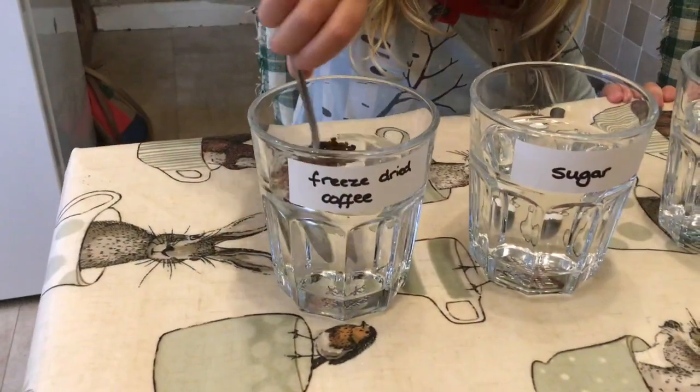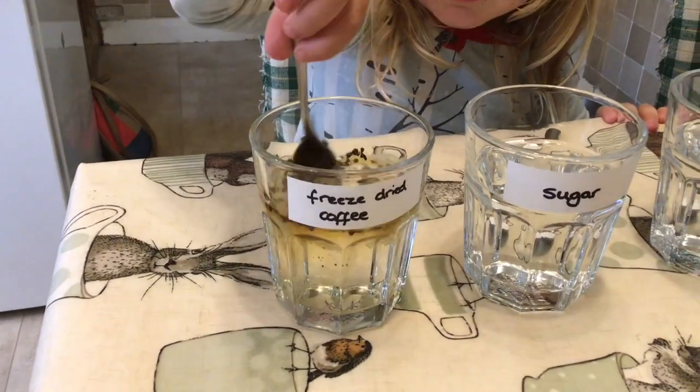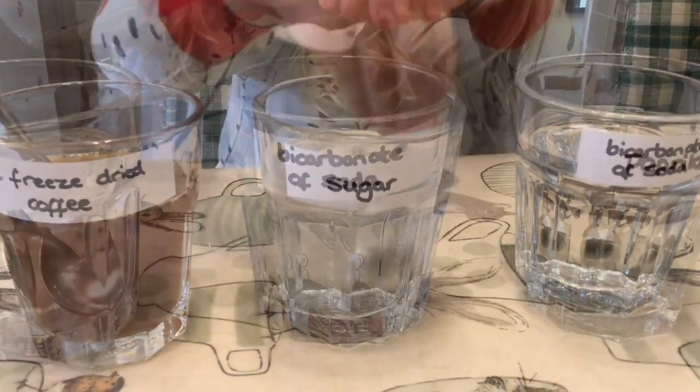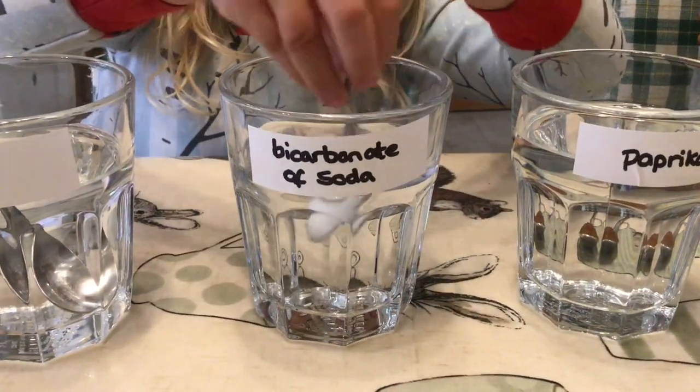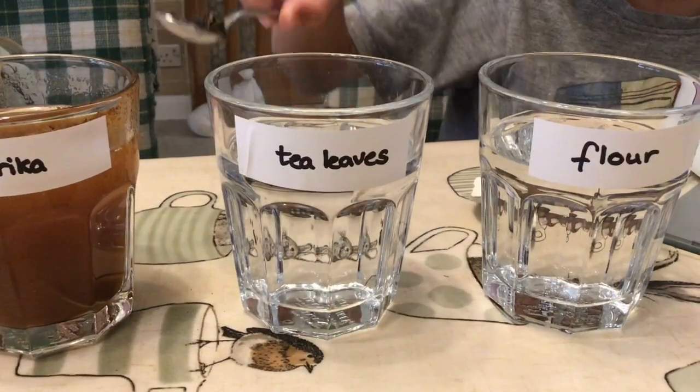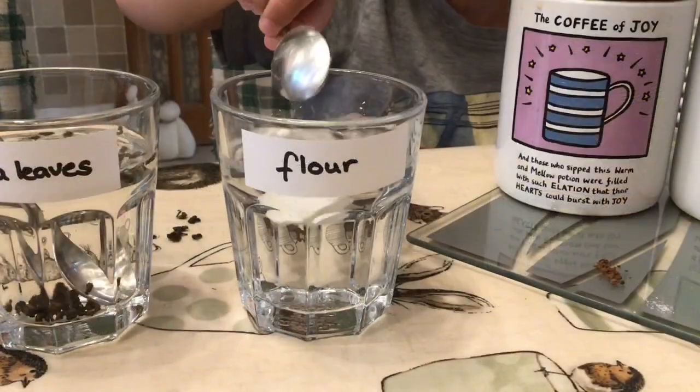So after making our predictions, we started setting about to find our results, and we started to mix each of the different substances in with the water. Now, to make sure that we didn't contaminate any of them, we made sure we used a different spoon for each sample.